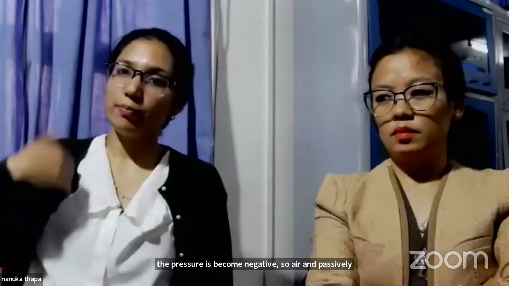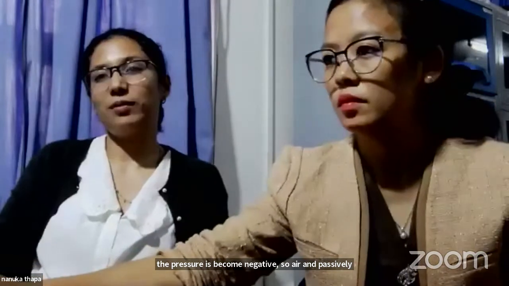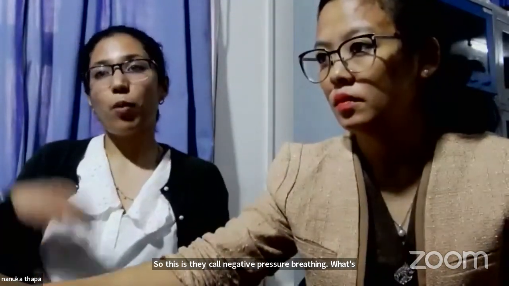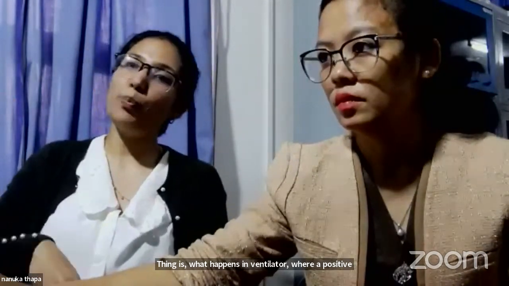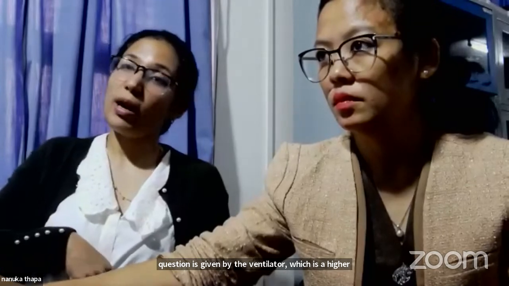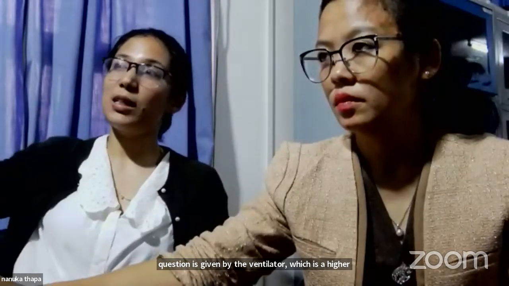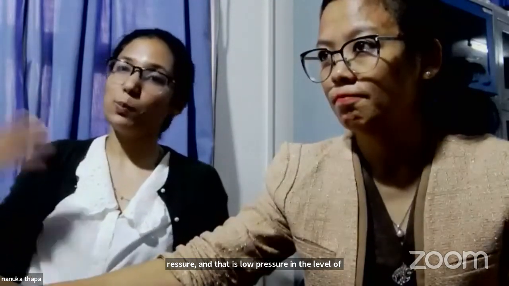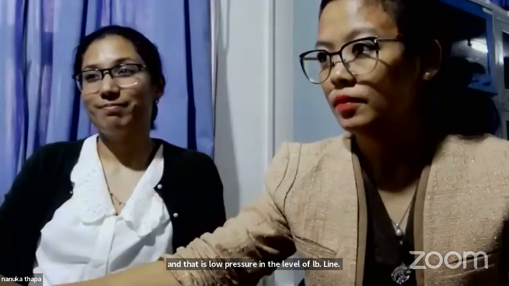This is called negative pressure breathing. Positive pressure breathing is what happens in the ventilator, where a positive pressure is given by the ventilator, which is a higher pressure, and there is low pressure at the level of the alveoli. So air again flows from higher pressure, that is the ventilator, to the alveoli. That is positive pressure breathing.